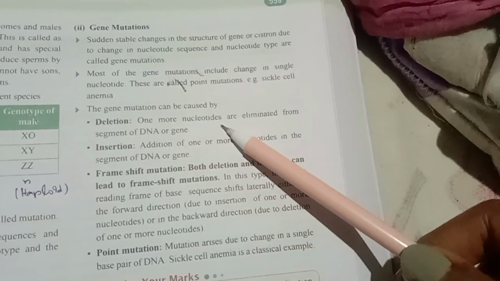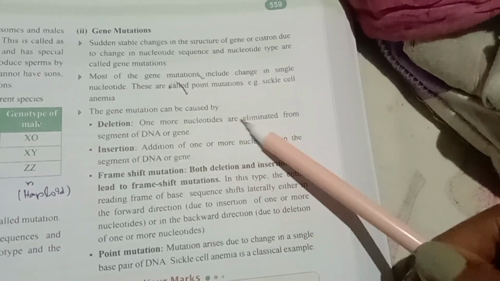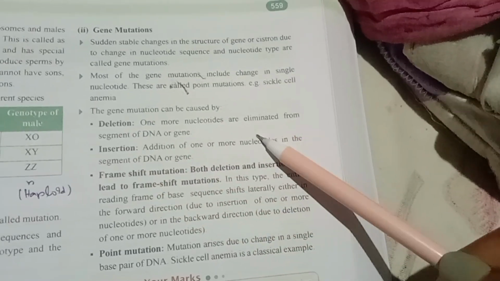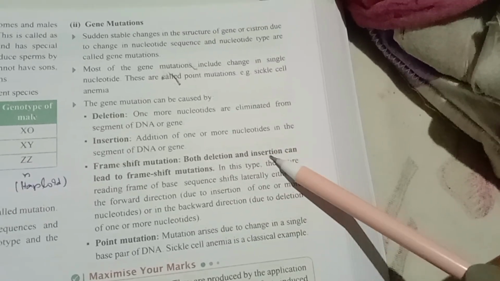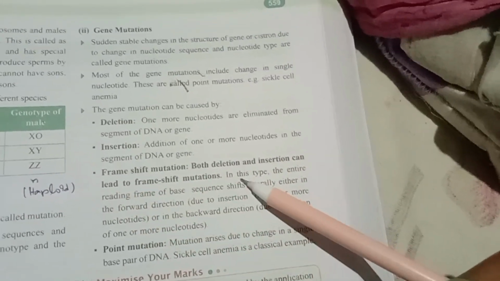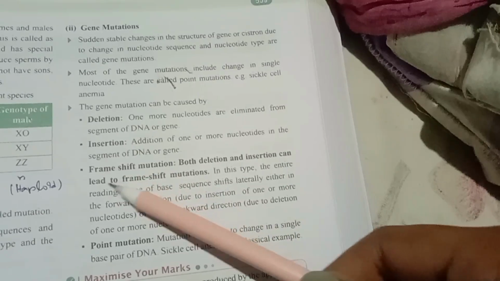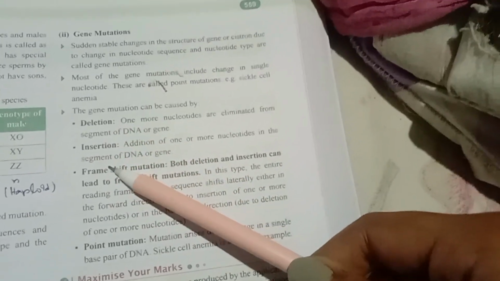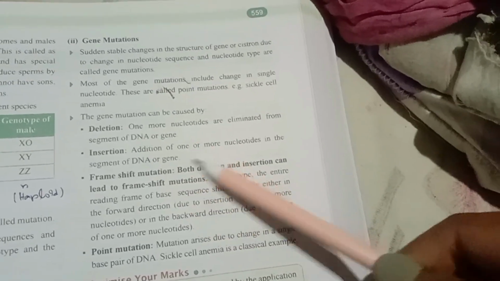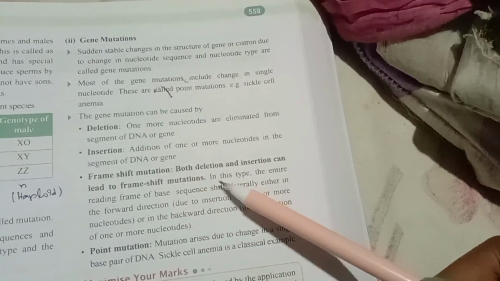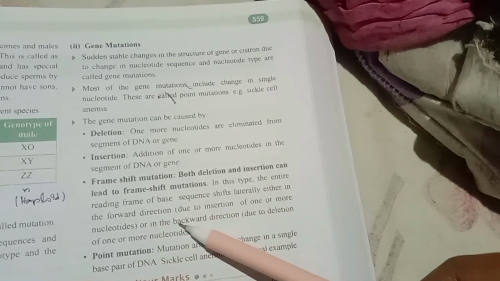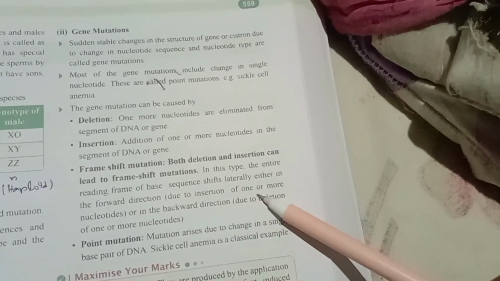Deletion, deletion of one or more nucleotide base pairs. Insertion, addition of one or more nucleotide base pairs. Frame shift mutation, both deletion and insertion can lead to frame shift mutation. Now it is interesting. Frame shift mutation contains both deletion and insertion. One nucleotide is deleted and another is added. That's why the total base sequence shifts laterally, either in the forward direction or in the backward direction.